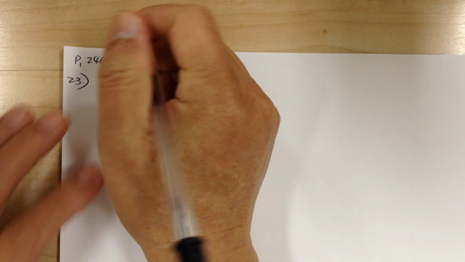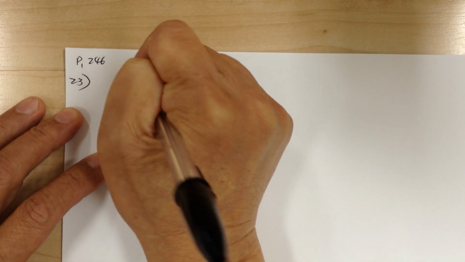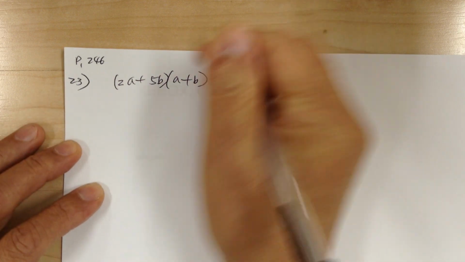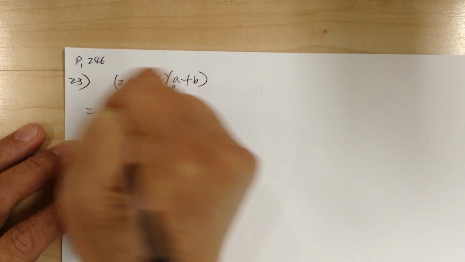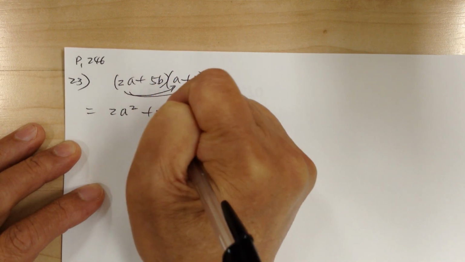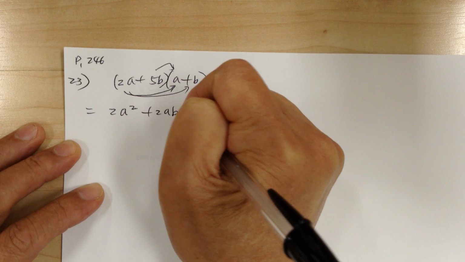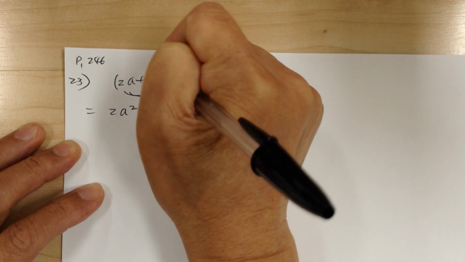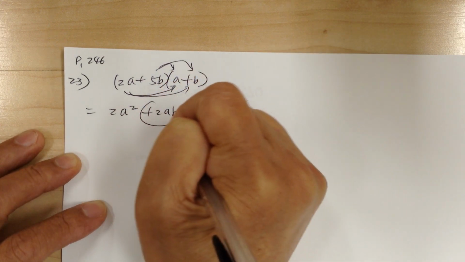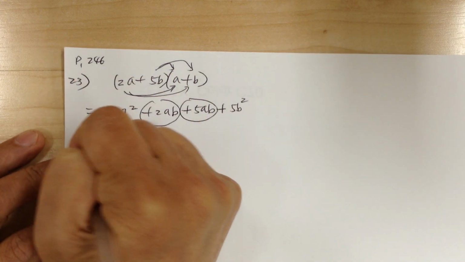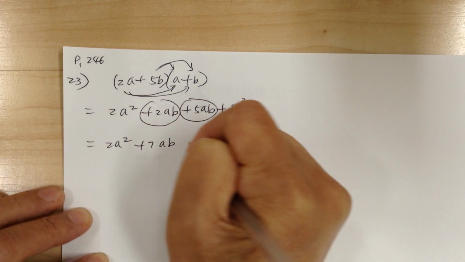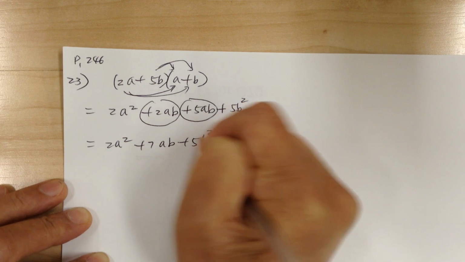Okay, 23. You have 2a plus 5b times a plus b. Okay, so that's just going to FOIL it out. So that's the first term, so it'd be 2a squared. And this times it would be plus 2ab. And this times it would be plus 5ab. And this one times this would be plus 5b squared. Then after that, combine the like terms. So you're going to get 2a squared plus 7ab plus 5b squared.